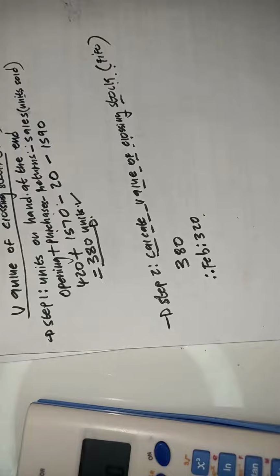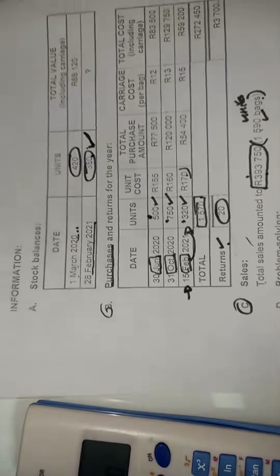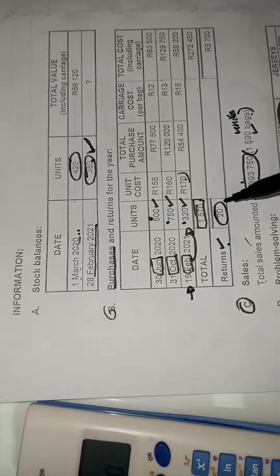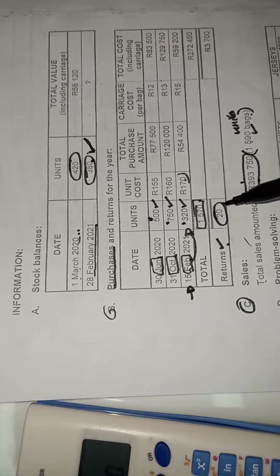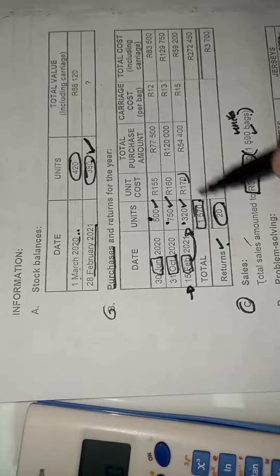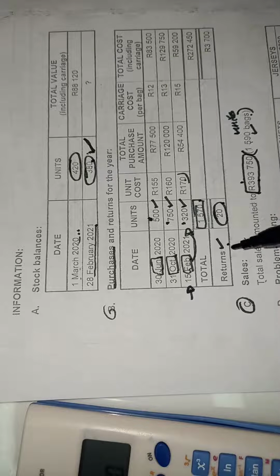Okay? So we're going to say, in February, first of all, before we subtract the 20 units, let's go back a bit. Before we subtract the 20 units, we are supposed to know where these 20 units belong. To which month do they belong? If you can see here, they did not write where these 20 units belong.